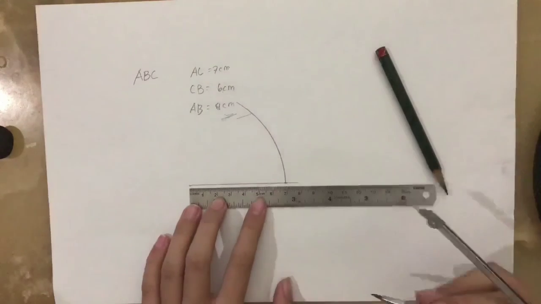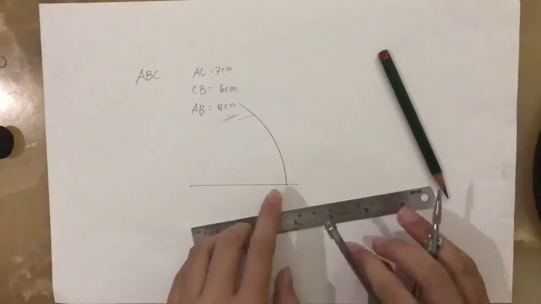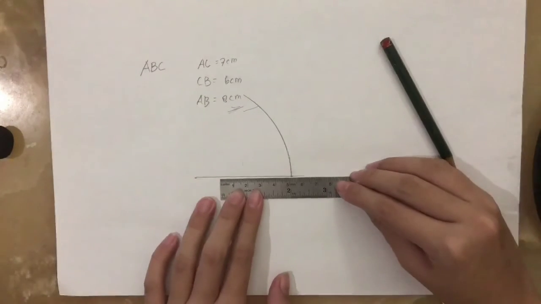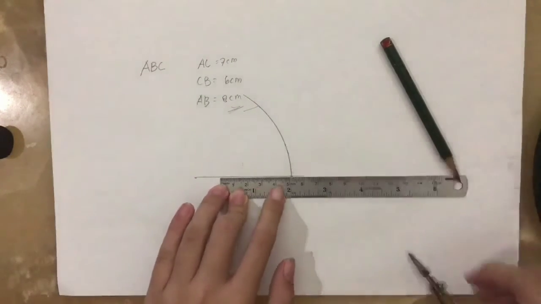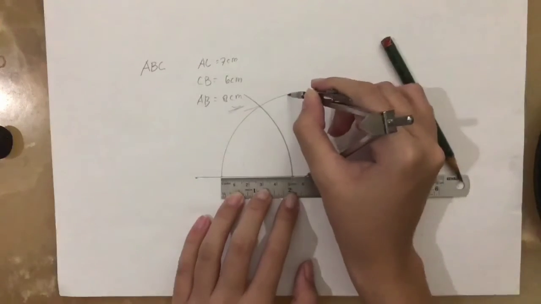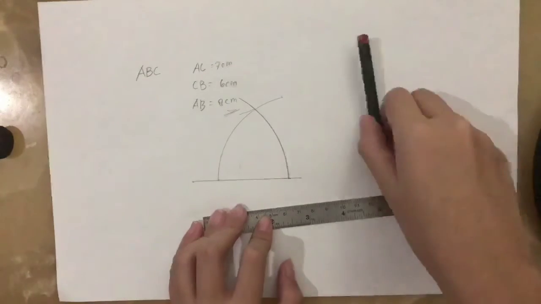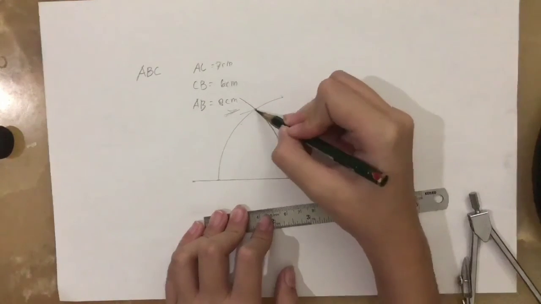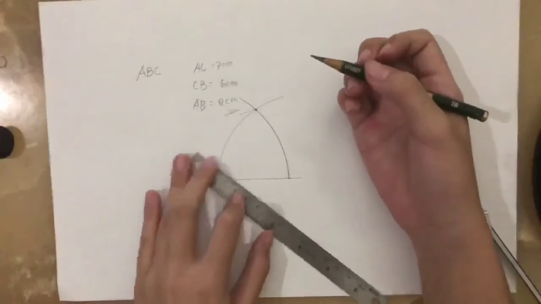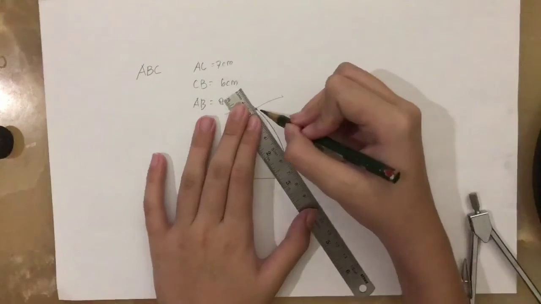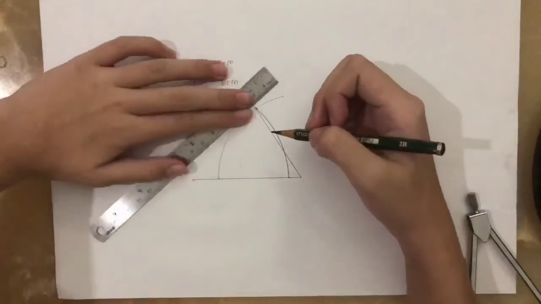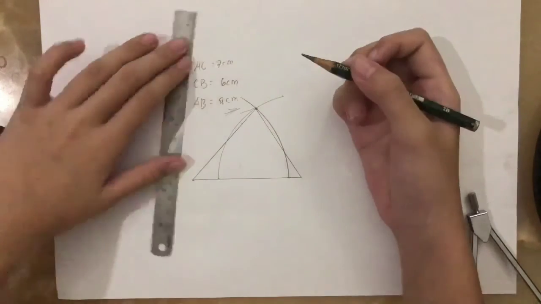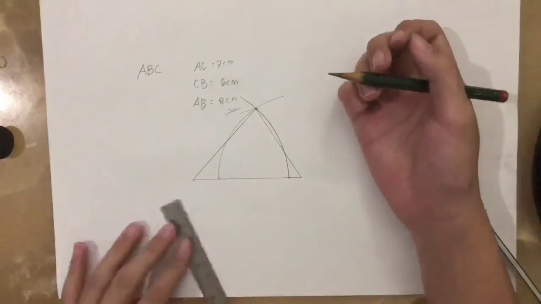And for 6 centimeters, we're going to draw this arc from this point. Now that you have these two arcs, we're going to draw lines from the intersection of the two arcs to the ends. And bam, let's check it.